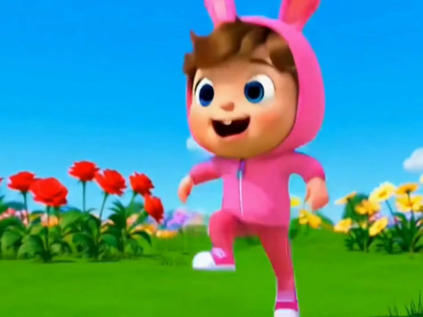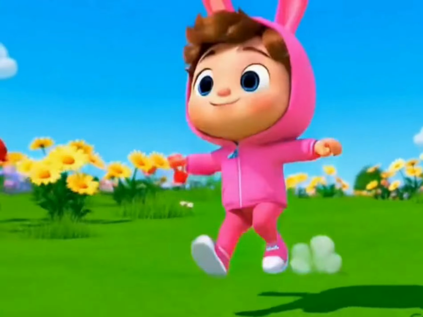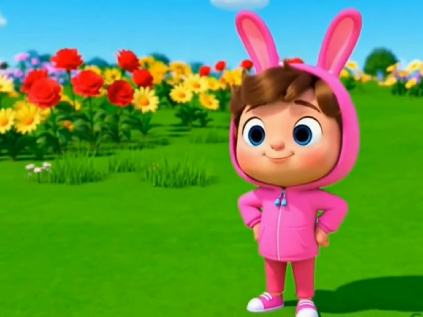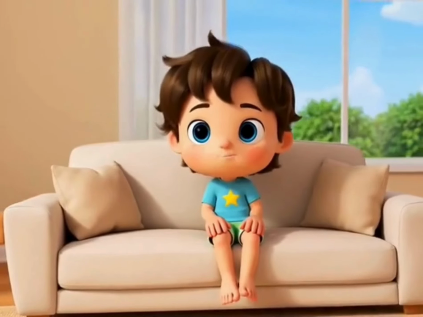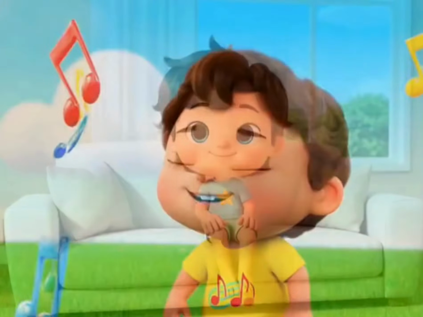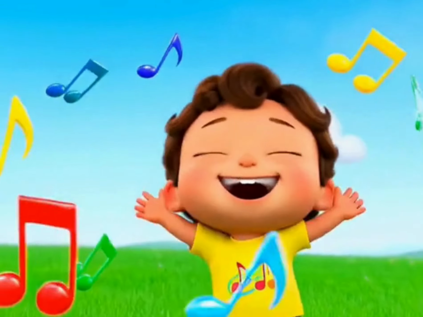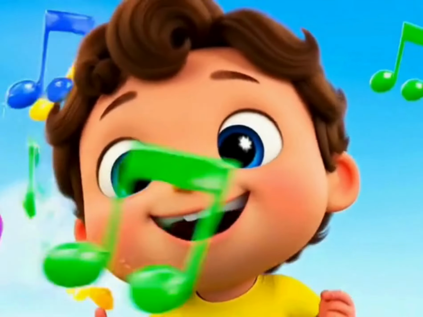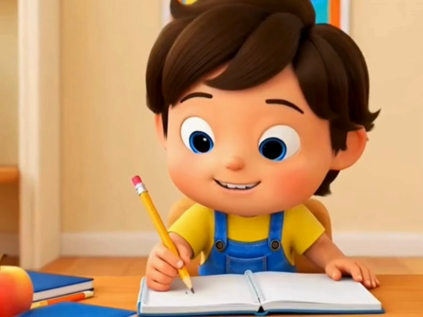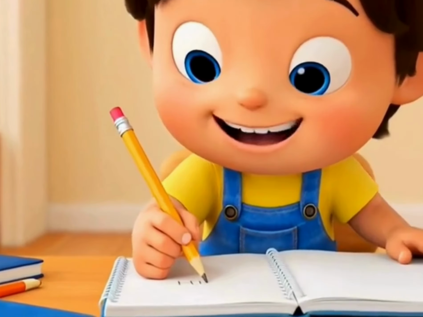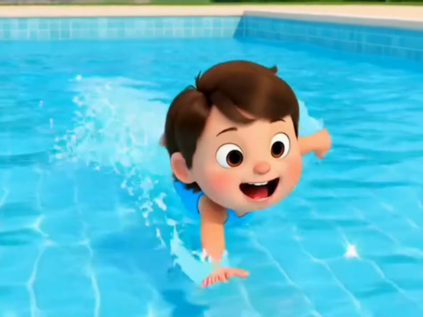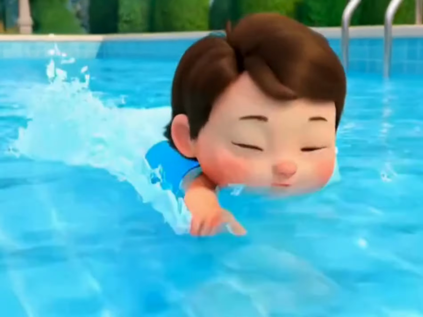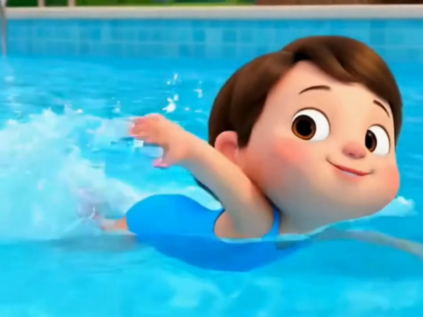Hello friends, I am Hop, H-O-P, hop. I jump up and down. Come hop with me. Hello friends, I am Sit, S-I-T, sit. I help you rest in one place. Hello friends, I am Sing, S-I-N-G, sing. I make happy sounds and music. Hello friends, I am Write, W-R-I-T-E, write. I help you learn and express your ideas. Hello friends, I am Swim, S-W-I-M, swim. I move in water and have fun.